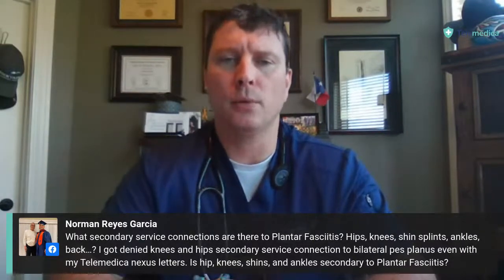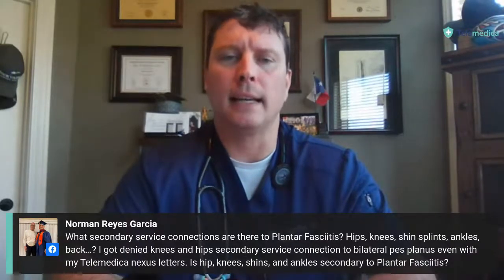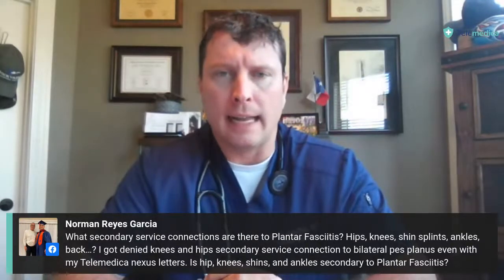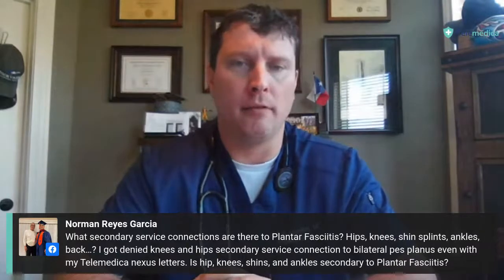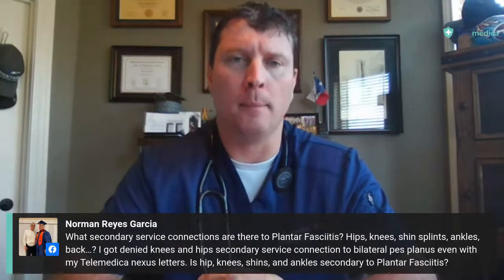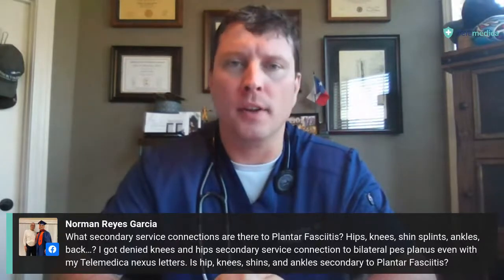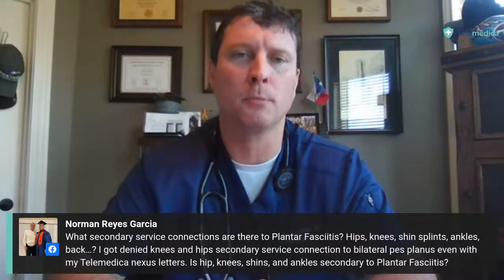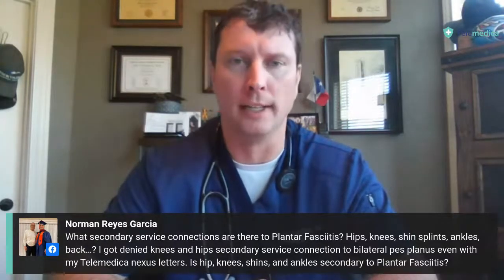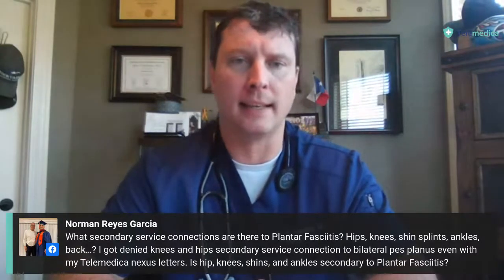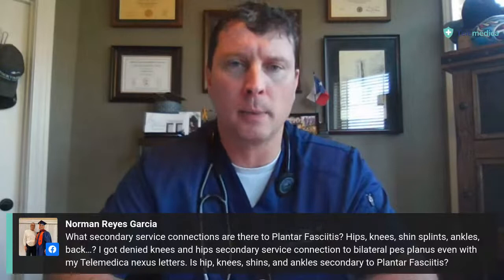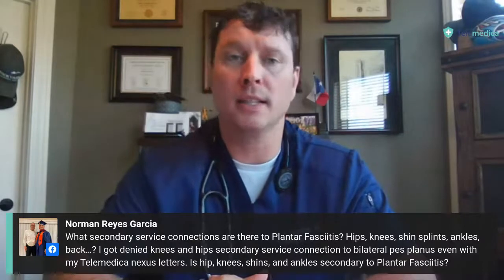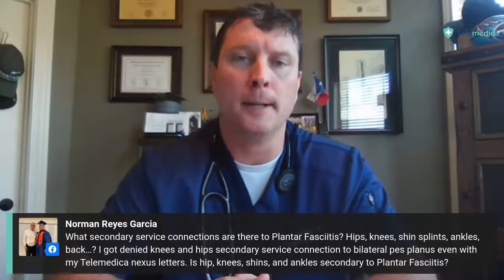So the question here has to do with secondary service connection for things like hips, knees, shins, ankles, secondary to plantar fasciitis. And I have not seen that affect other joints. That having been said, I don't know that it's impossible. I just haven't seen it affect the other joints because it's pretty isolated to the heel and the base of the foot. But again, I think any of those service connection aspects are better questions for the Nexus letter team, since that's their line of work, because it is possible that there's data out there that I'm just unaware of.